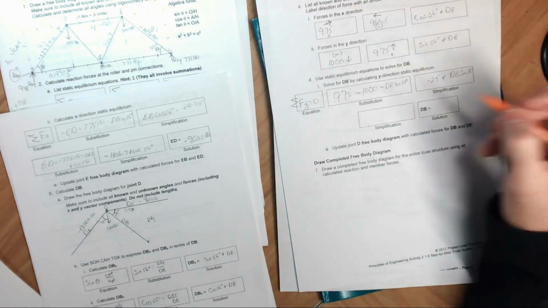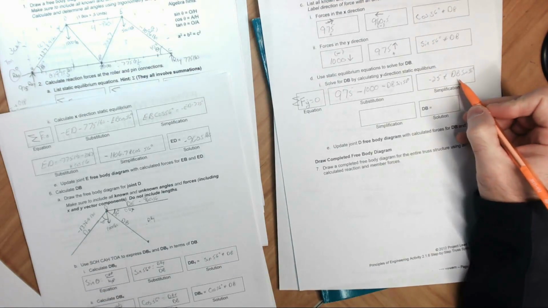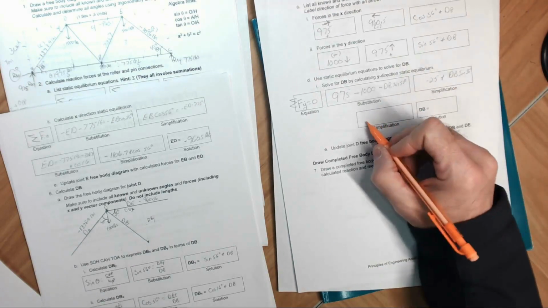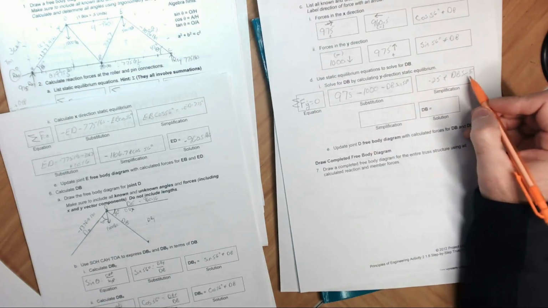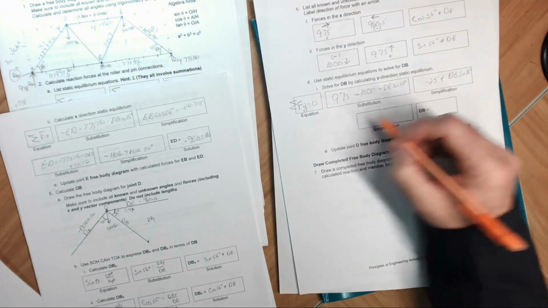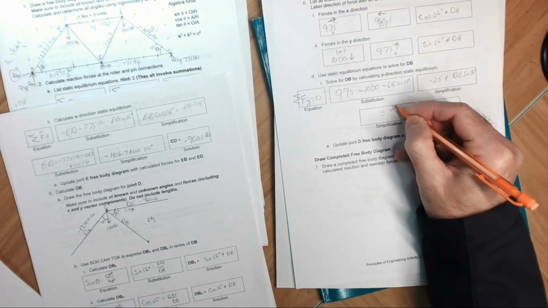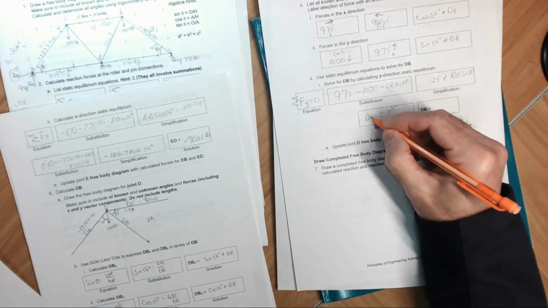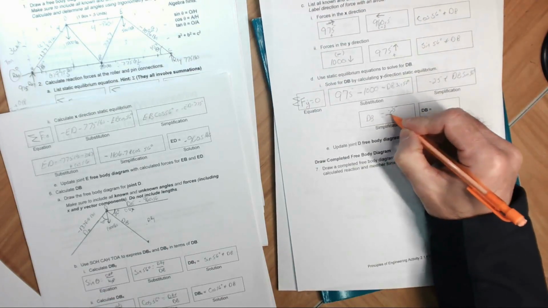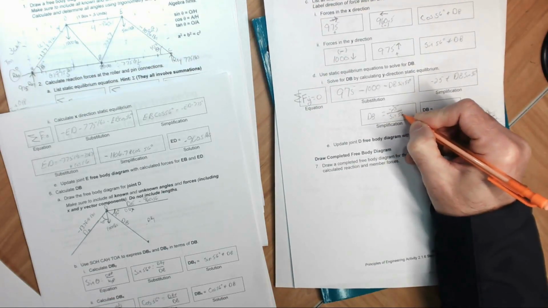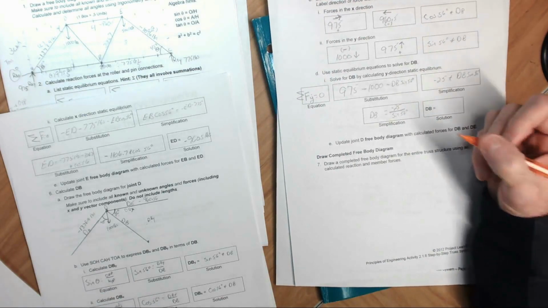So we continue on. I want to get dB by itself. So I end up with negative 25 over here on this side, divided by the sine of 56 degrees. Okay?